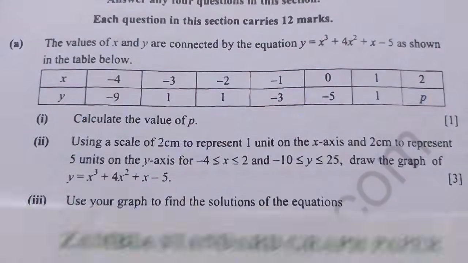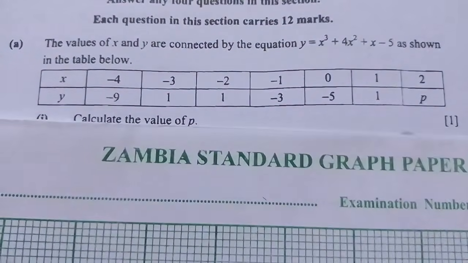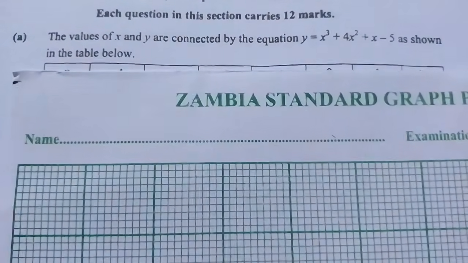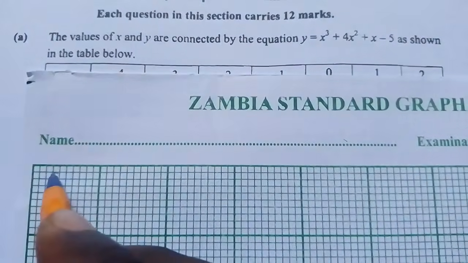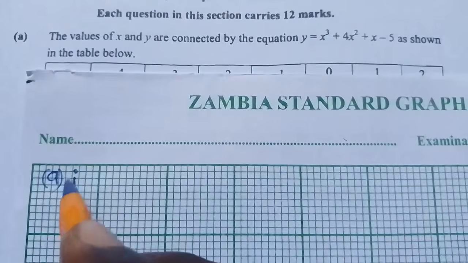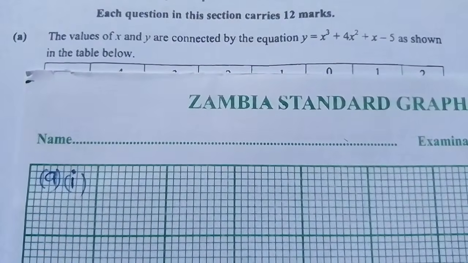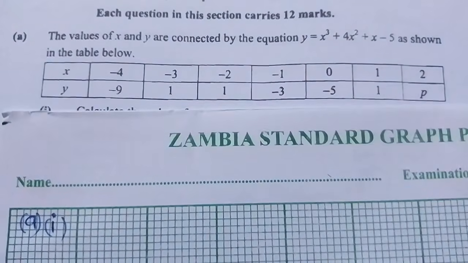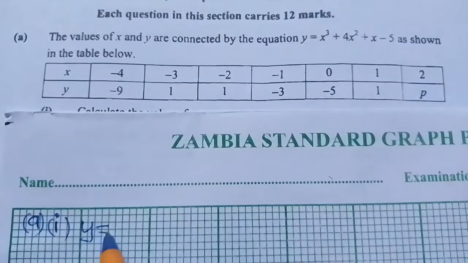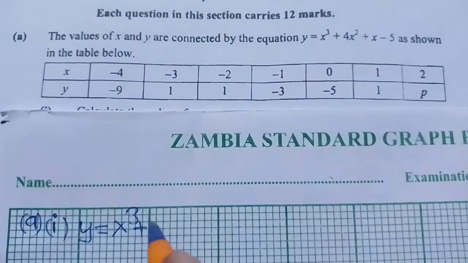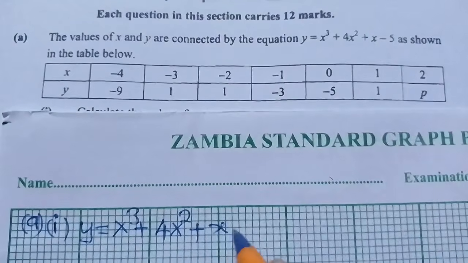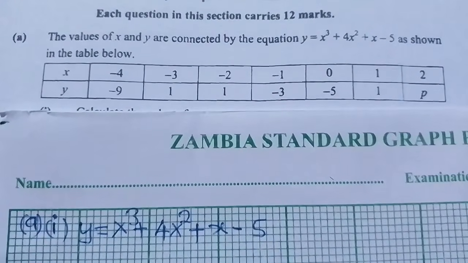So you get your graph paper. This is the graph paper that you're going to get. Then you calculate it. We normally write it here, on your graph paper. You say this is question A, then A1. This is what you are going to do. You need to write the given equation. So what's the given equation? y is equal to x cubed plus 4x squared plus x minus 5. This is the given equation.